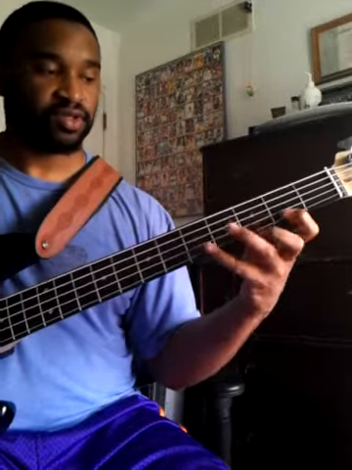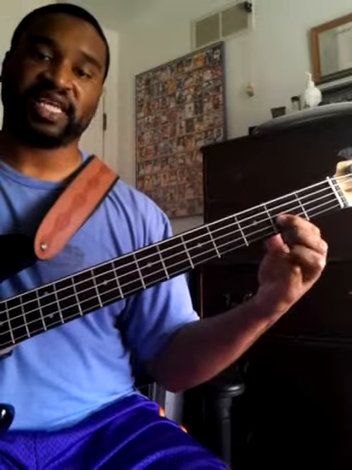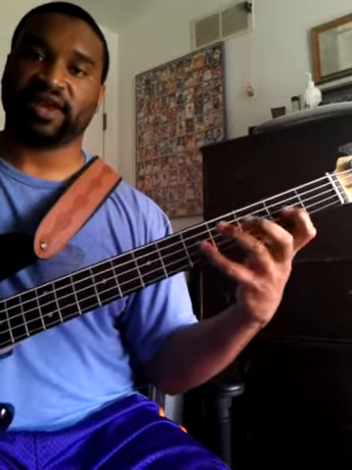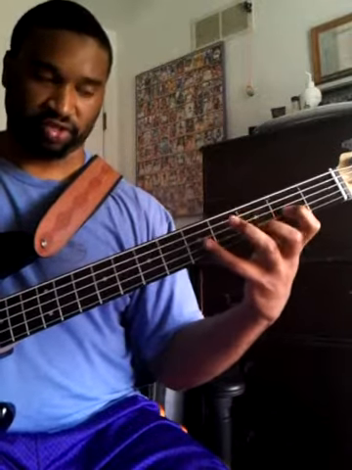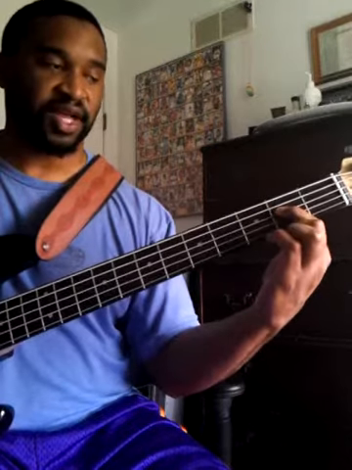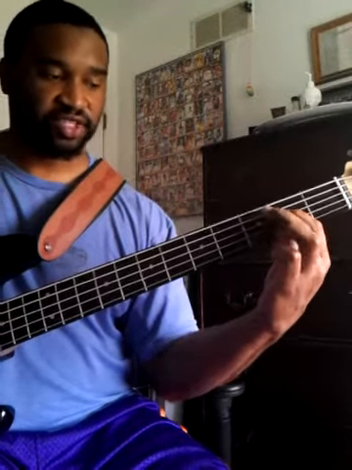2. And when you hit the E, you go back to the G for 2 times. Same pattern. Now, when you hit this B, after you've done the 2, you go to the D, and you just do the same pattern.